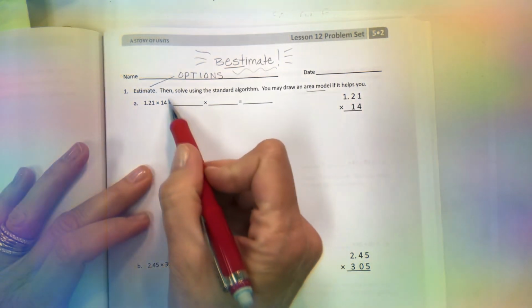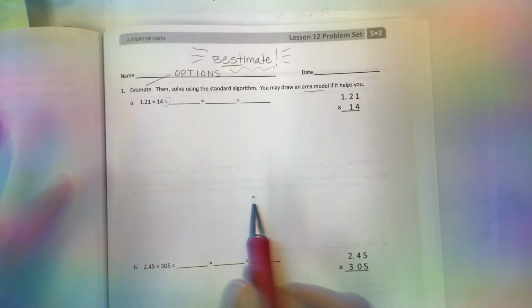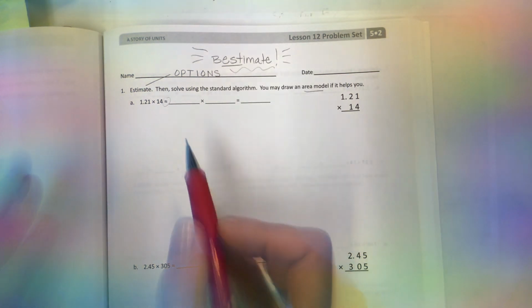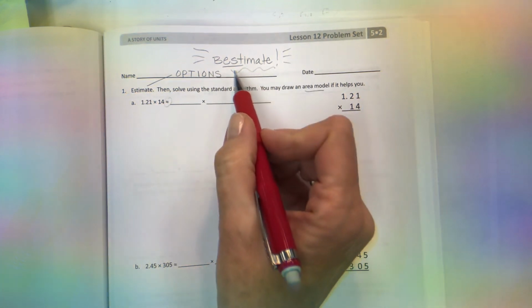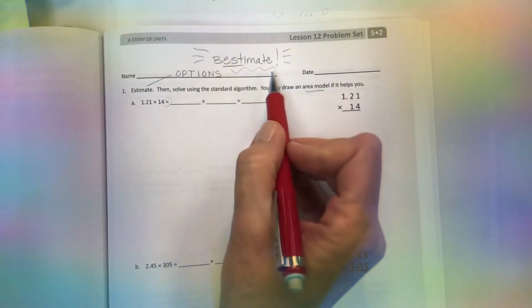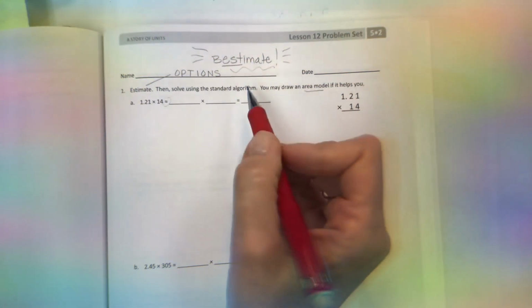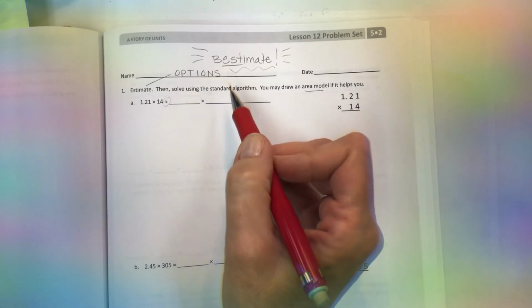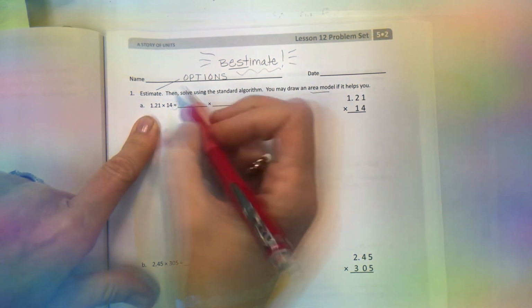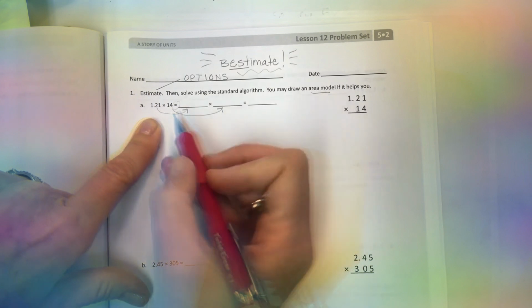Okay, so the estimate right here, this may vary. And so let me just point out a couple of different things that you can do to get different answers, but there's always going to be kind of a better estimate, or a bestimate, the best estimate, see, play on words, for trying to get close to the actual product. So think about it this way. We're going to have our first factor and then our second factor that are multiplied.